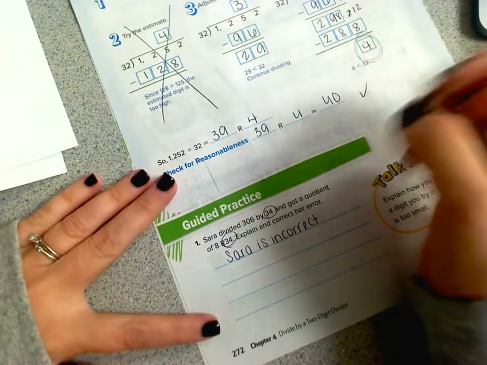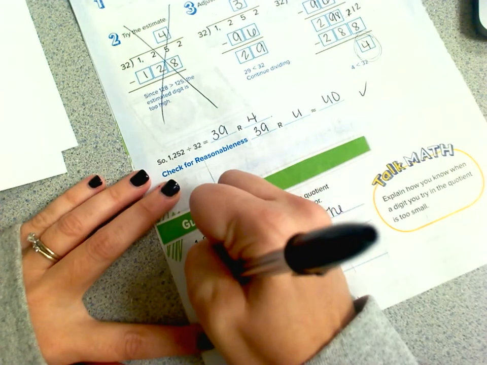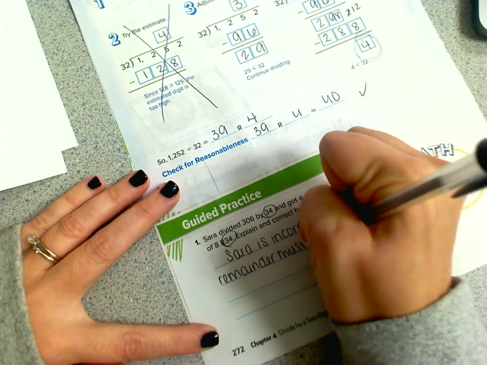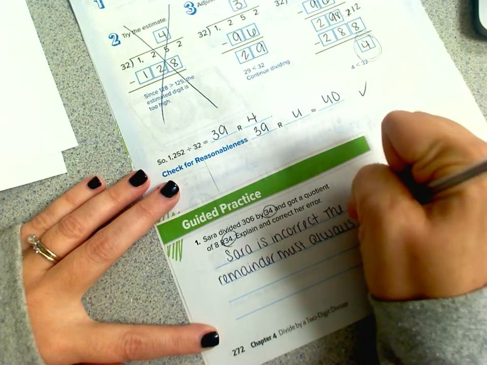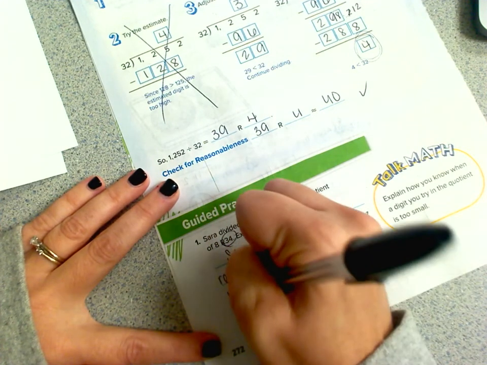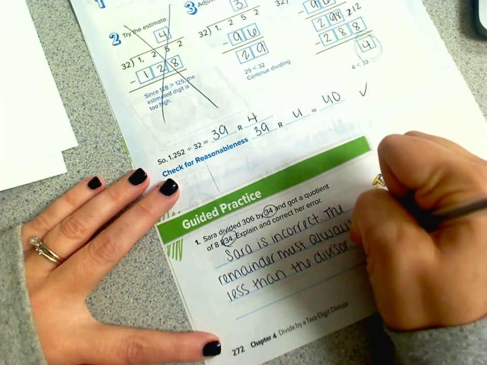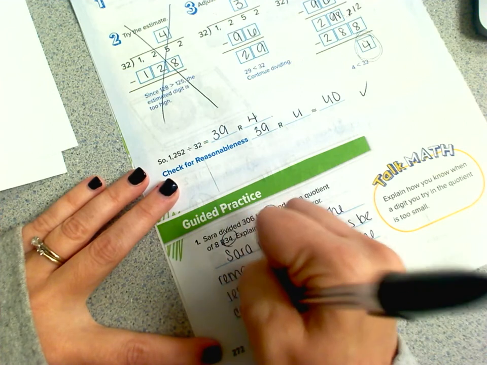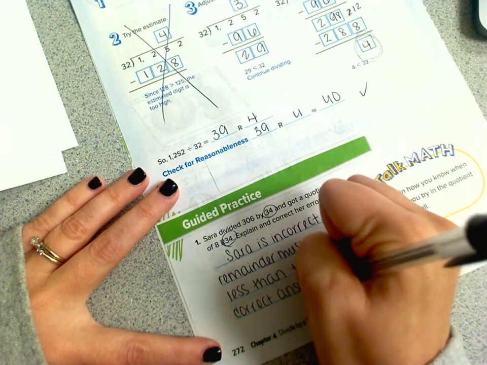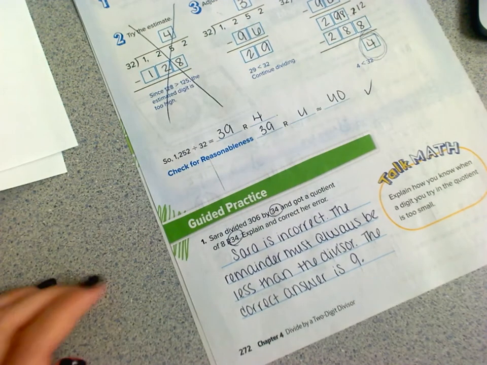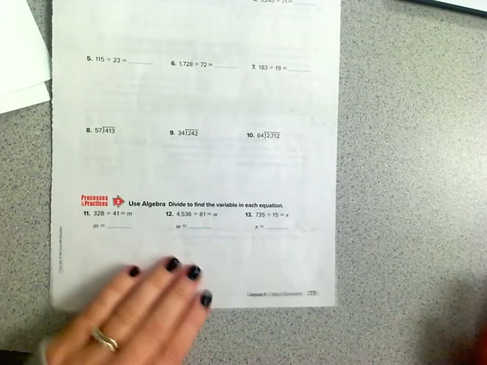So she's incorrect. The remainder must always be less than the divisor. The correct answer is 9.